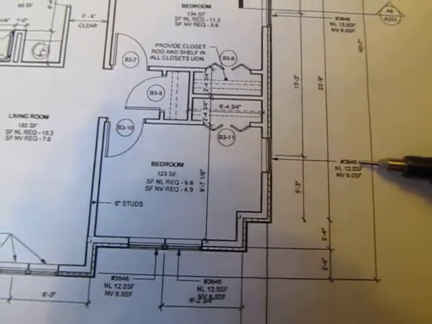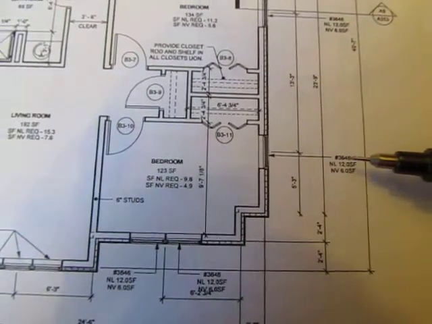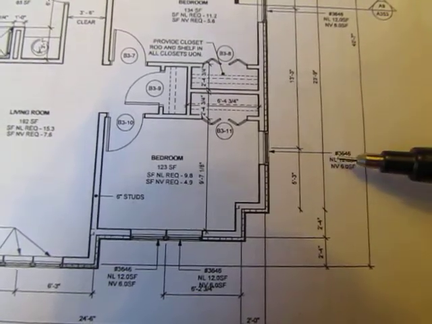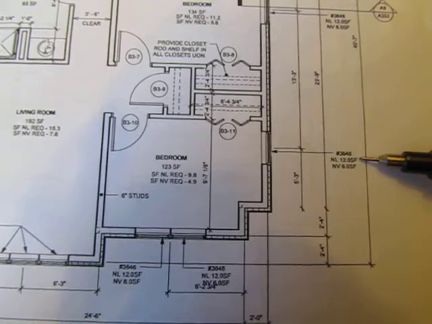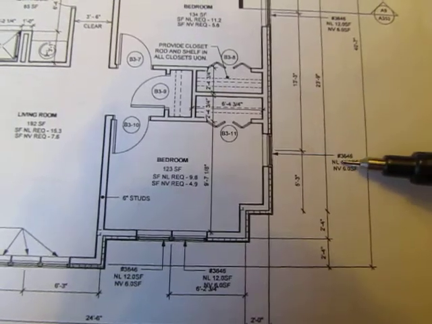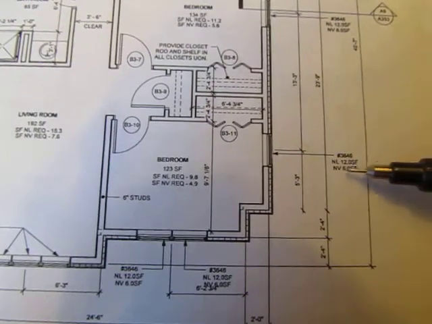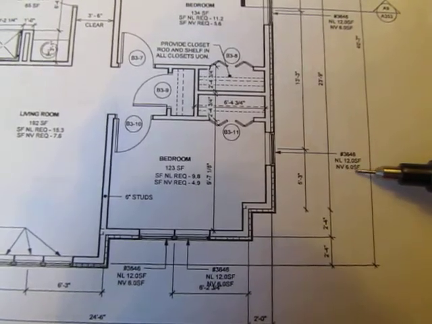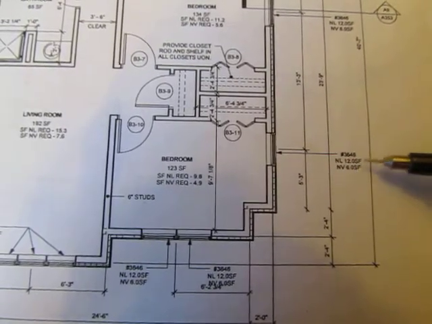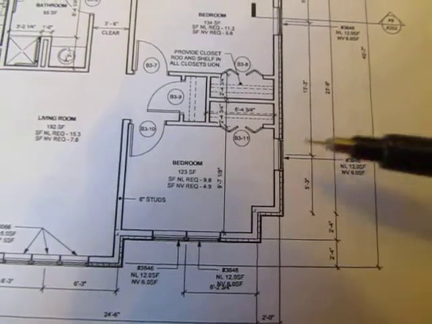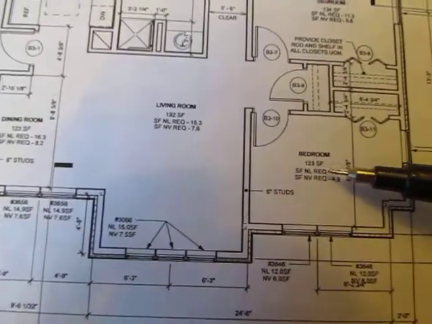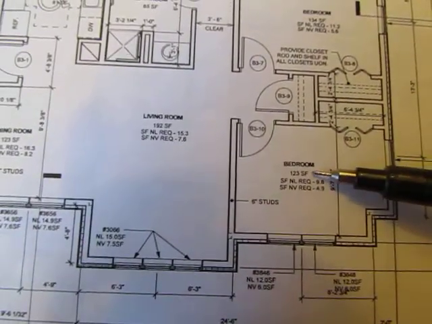You're going to find this number is the window number. The NL 12.0 SF is natural light in square footage. So in this case, there's 12 square feet of natural light on that window. The NV is natural ventilation in square footage. So there's 6 square foot of natural ventilation in that window, which means we can open it up and allow air to move in.